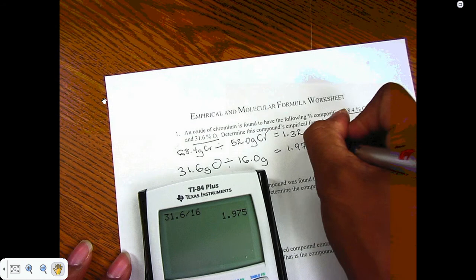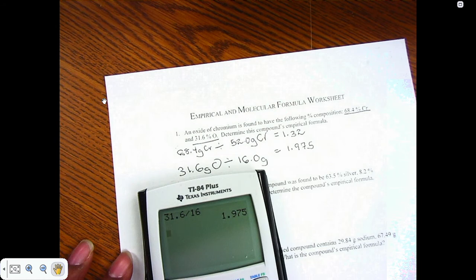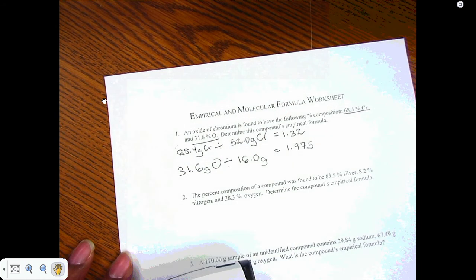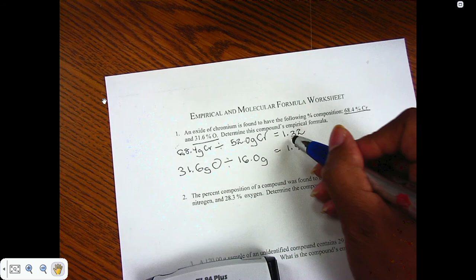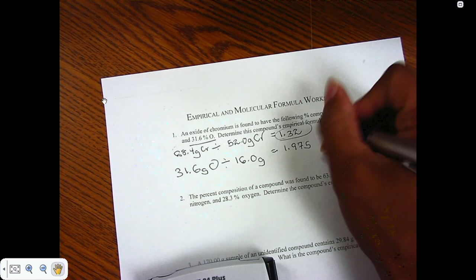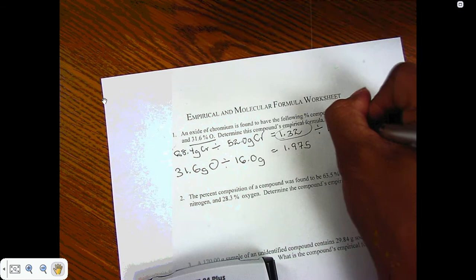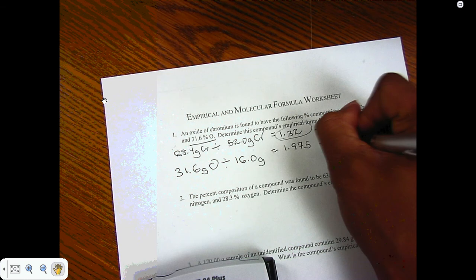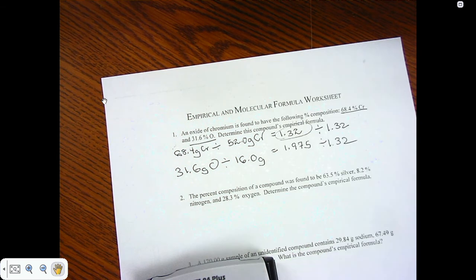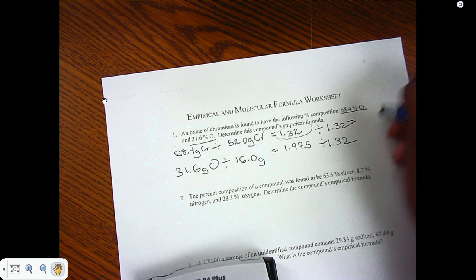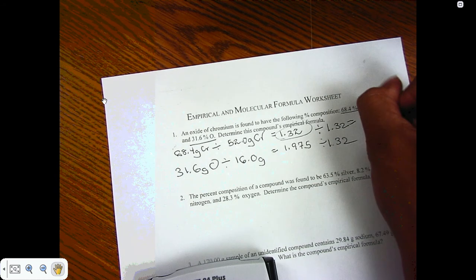That gives me roughly 1.975. Now, I proceed to divide by the smallest of these two. The smallest is 1.32, so I'm going to divide each of these by 1.32. Any number divided by itself is an identity function, that's going to yield 1.